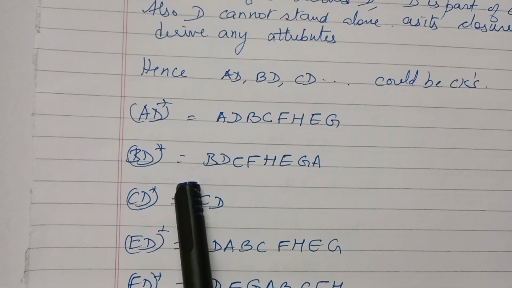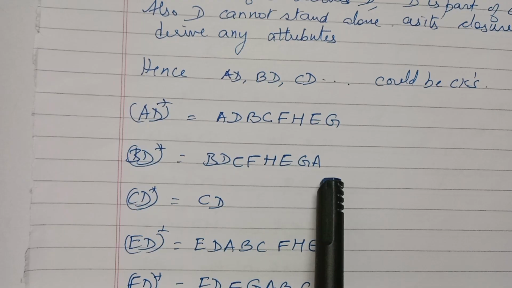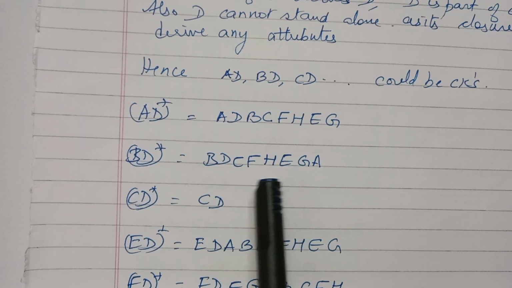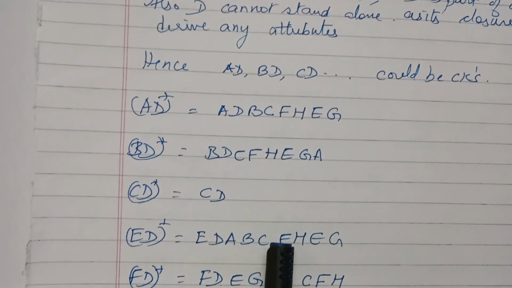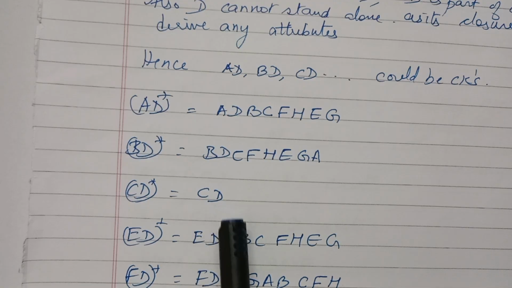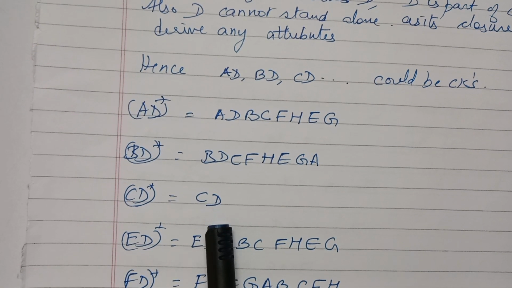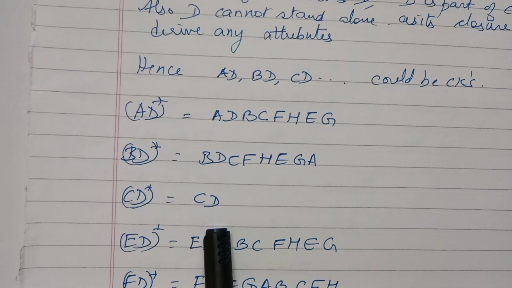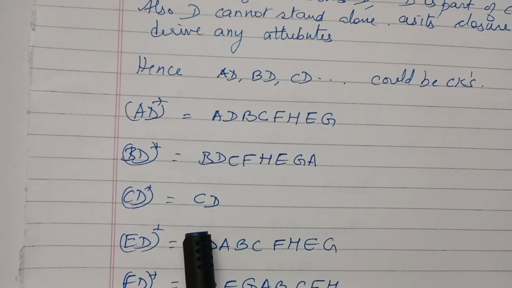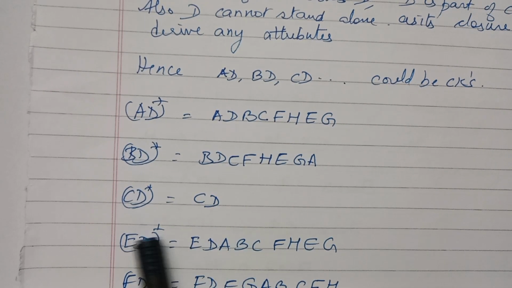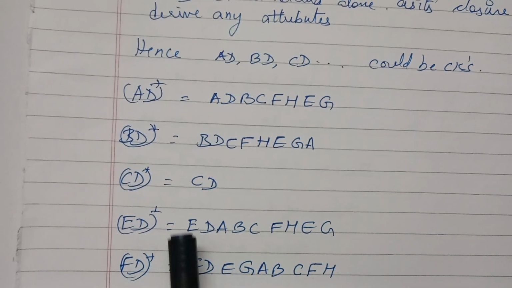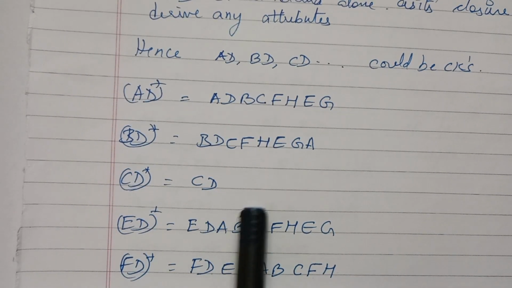Similarly for BD, you get all the attributes A, B, C, D, E, F, G, and H. If you take CD, you can't derive more than that because D has no derivations, and C also does not stand alone. So the closure of CD does not derive all the attributes.